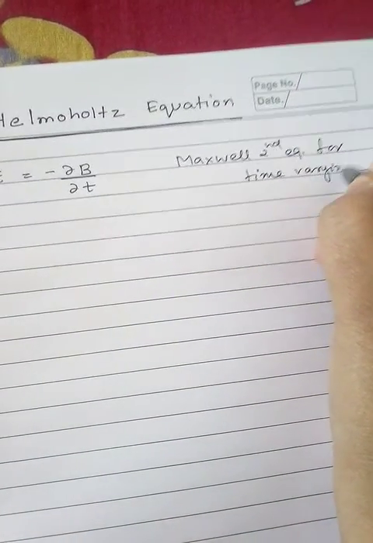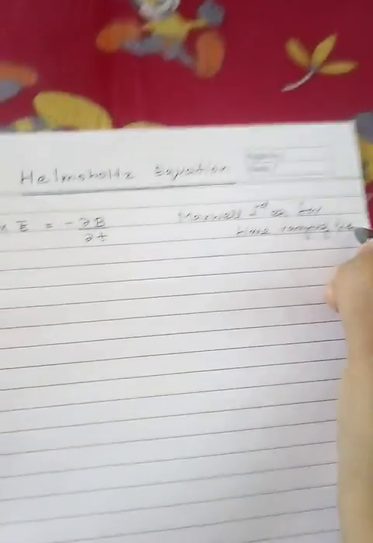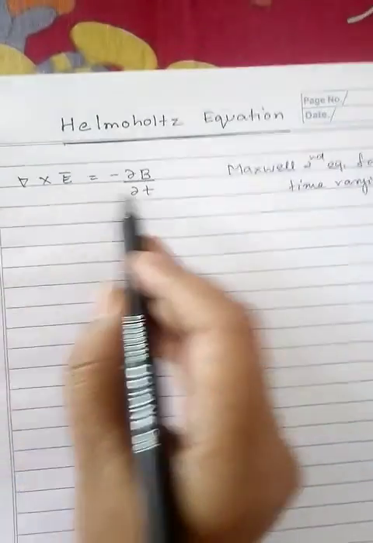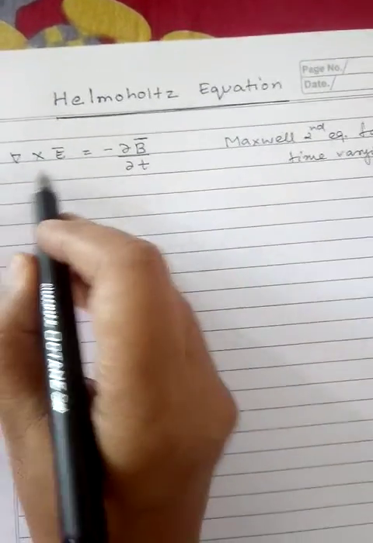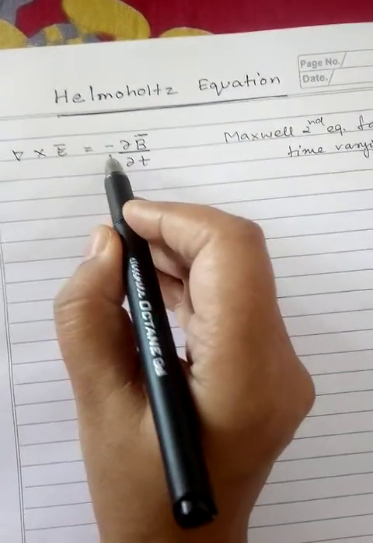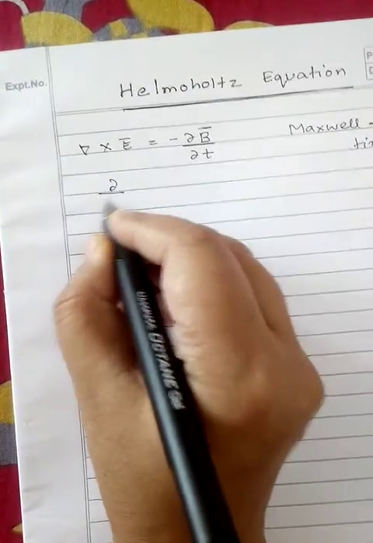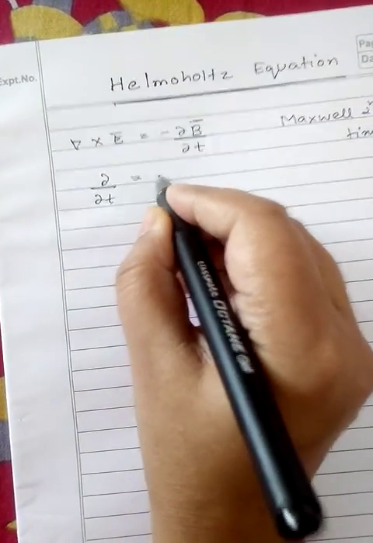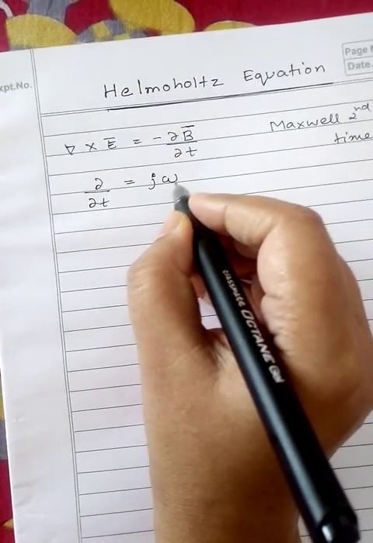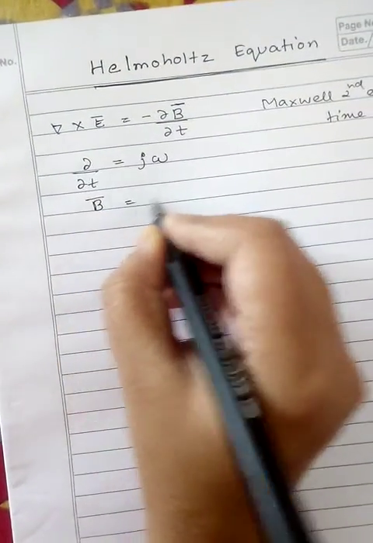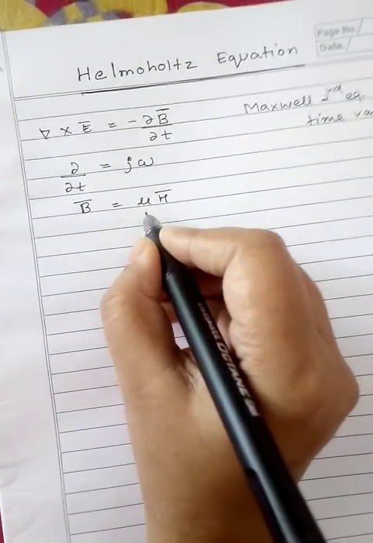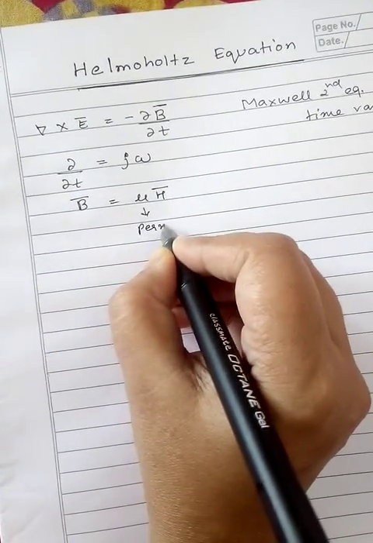For static fields we have derived that del cross E is equal to 0, but for time varying fields del cross E is not equal to 0, but it is equal to minus del B by del t. Now here del by del t can be replaced by j omega, where omega is the angular frequency. B can be replaced by mu H, where mu is permeability.